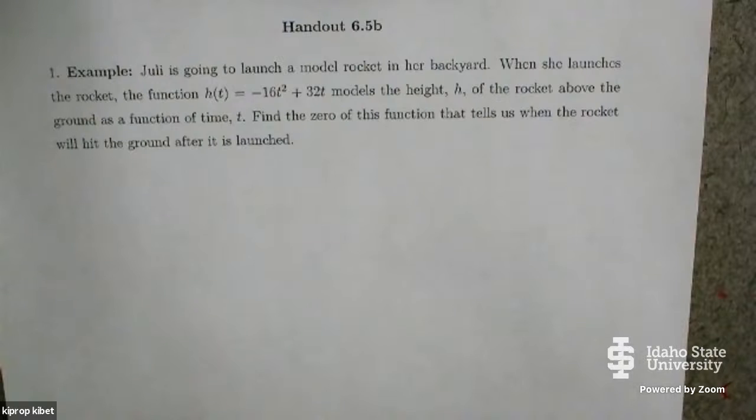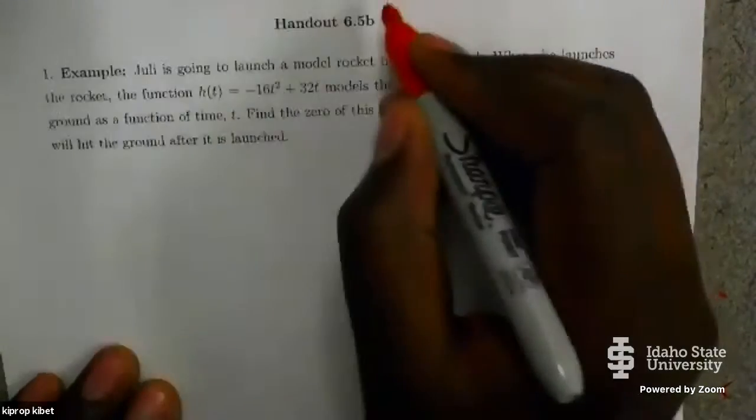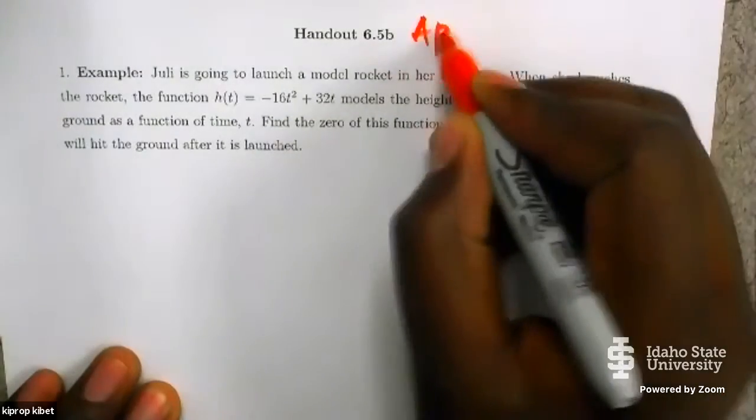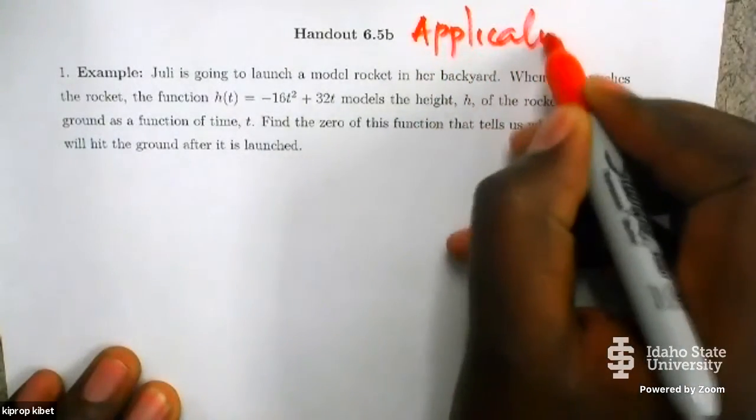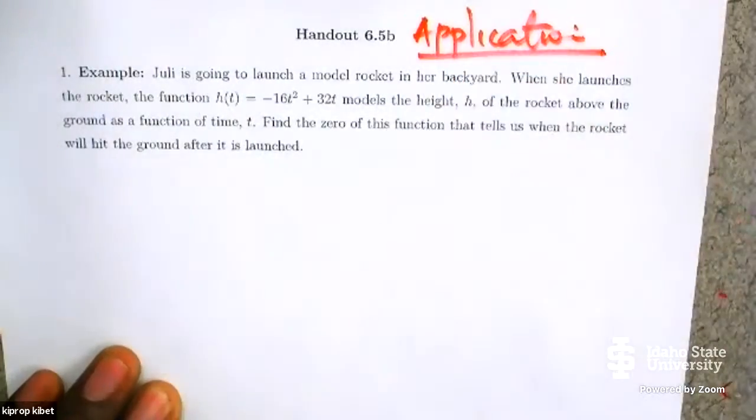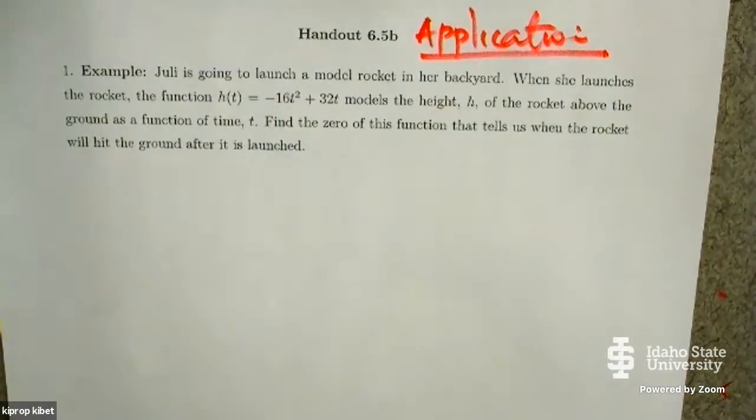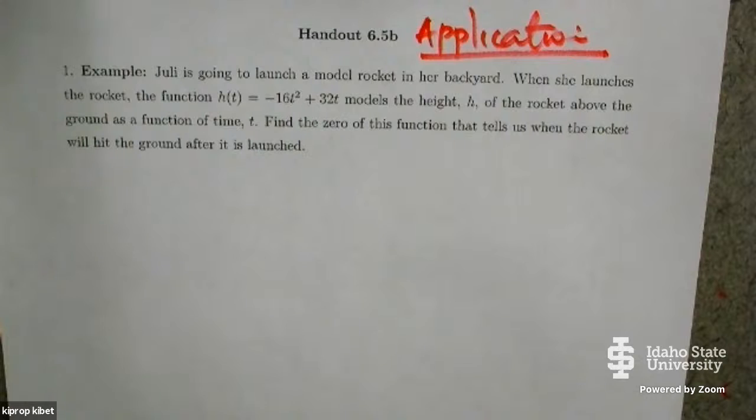No. All right, so this is the last section of chapter 6.5. And this is more of the application. So we are doing the application of polynomials.